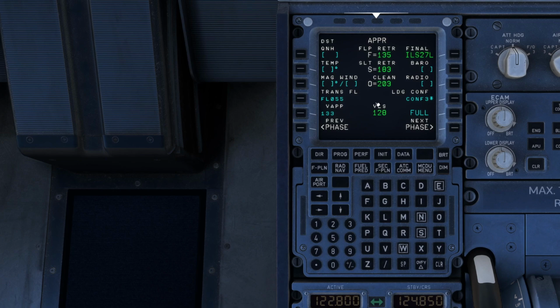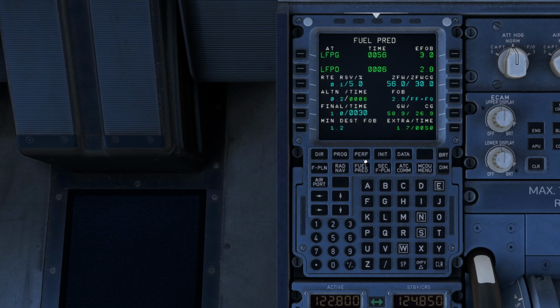We wouldn't fill this in on the ground, we just generally do this as part of our approach checklist before we come into land at the destination. Fuel prediction. This gives us all our predicted fuels. Once again, this isn't accurate just yet, these are predicted fuel figures. So we've got a minimum destination fuel on board. This shows us some extra time that we have at the other end. You can put in your alternate fuel and anything else that you want to as well.